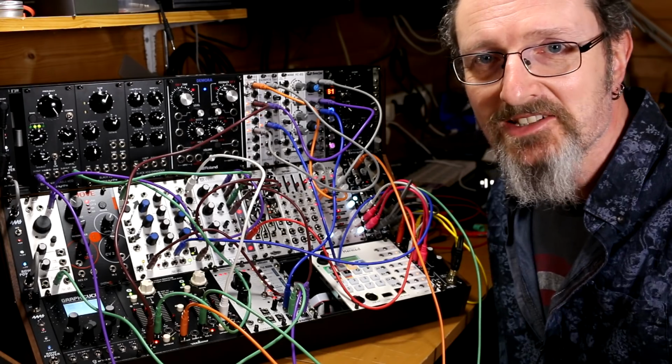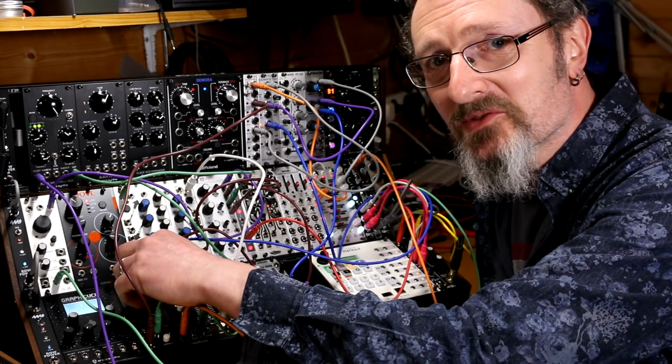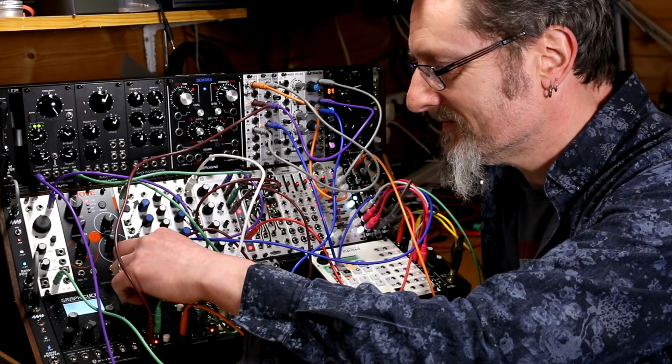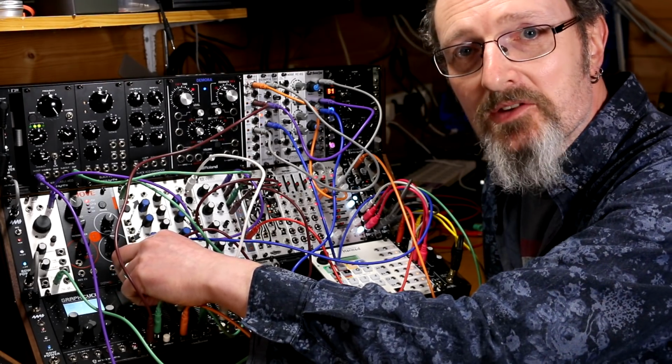So yeah, it's a totally fascinating little module. I love the swing. Swing is just superb. Oh yeah, you see?